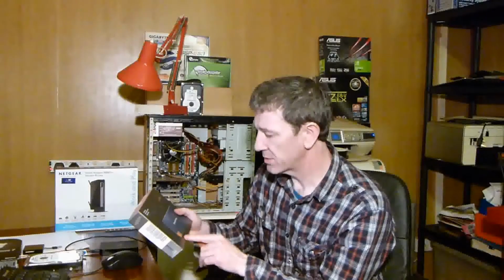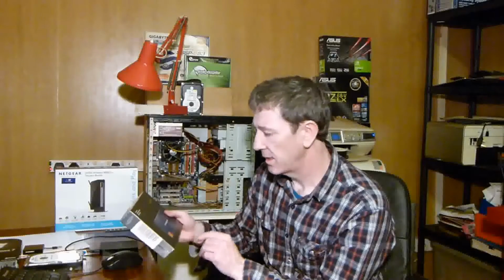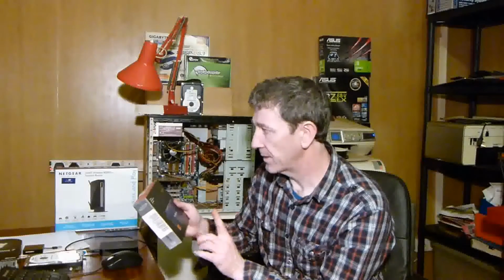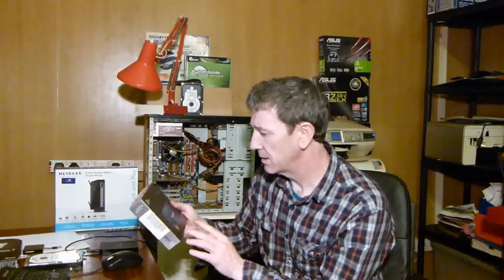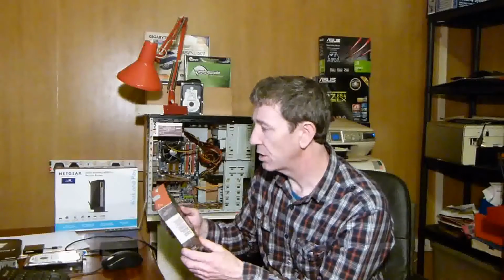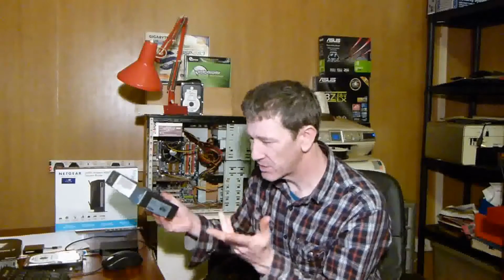This one is a 256 gigabyte, and it cost me 170 euros. So that's about 200 odd dollars. So they are affordable. It's something to keep in mind. It's a huge leap forward for your computer if you want to install one.